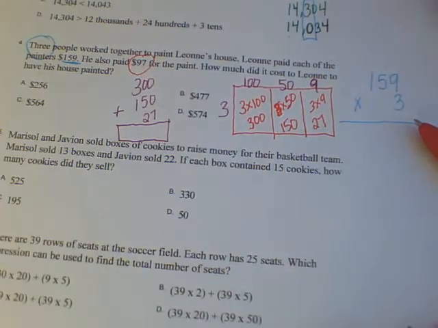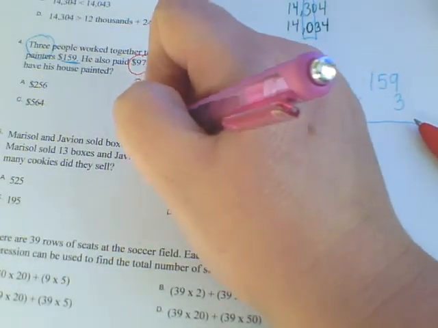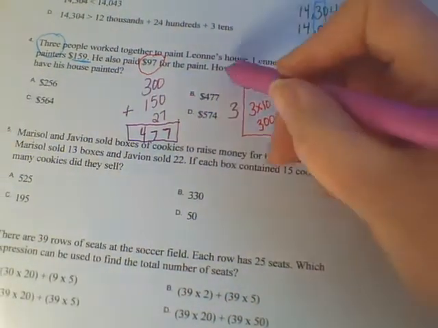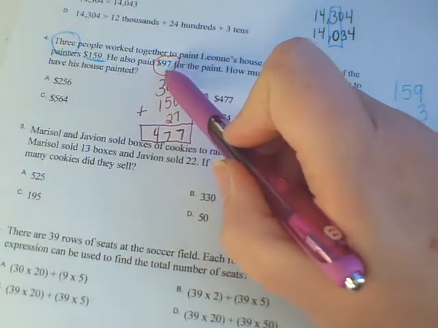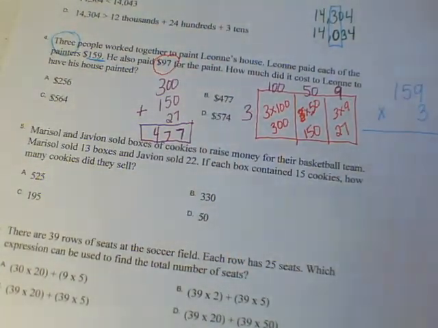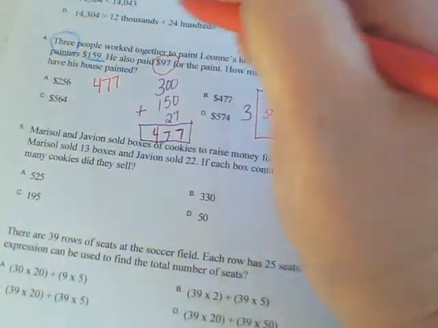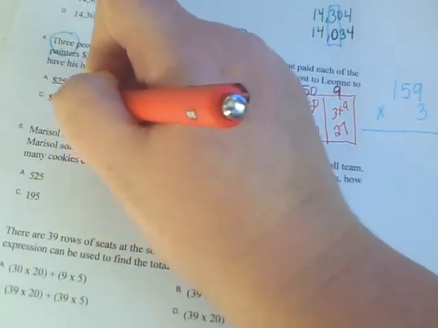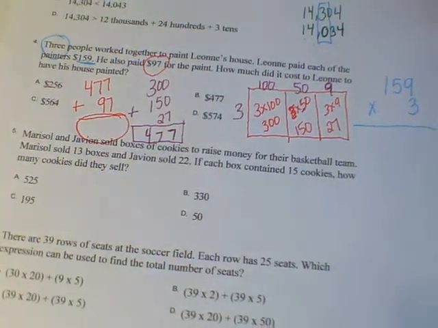I have to add them all up. But I'm not done. Once I add these numbers up, I get 477. That's an answer choice. It's trying to trick you. You also have to add the additional $97 he spent. So 477 plus that additional $97. And that's how you're going to get your answer.